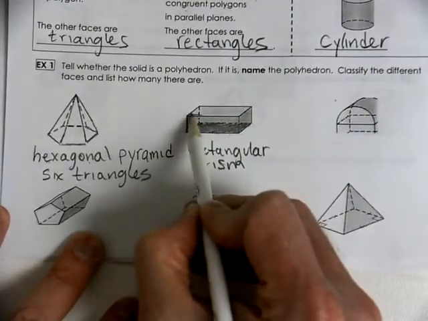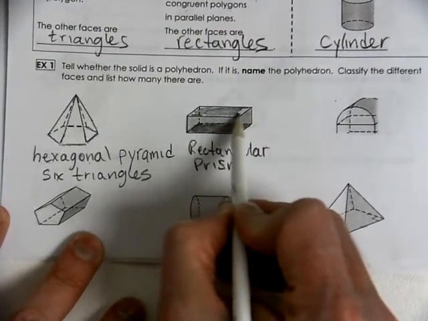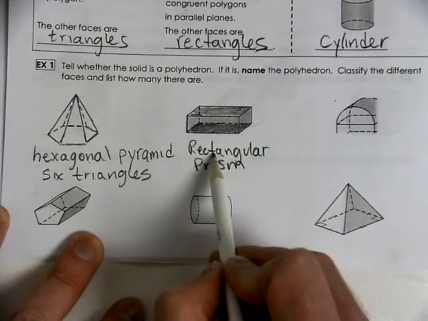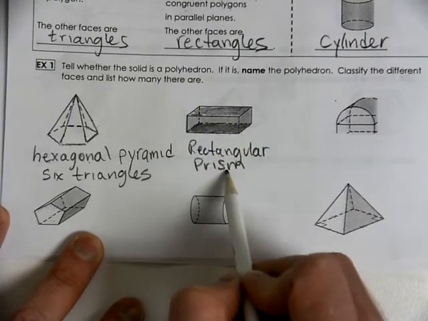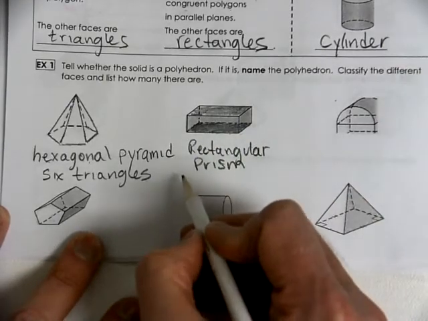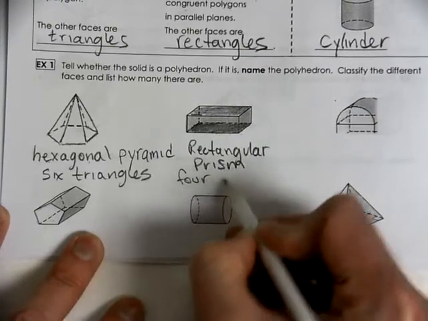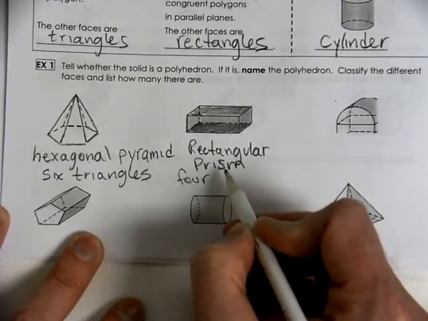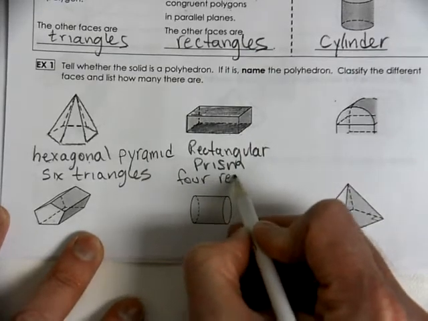So this base is being repeated all the way through, all the way to the top. So it's a rectangle, the base is. Rectangular prism. The other four sides are rectangles. So you might say that the faces are four rectangles.